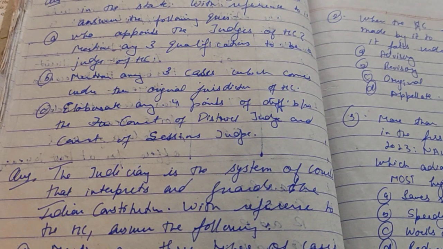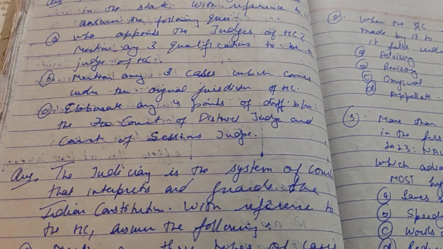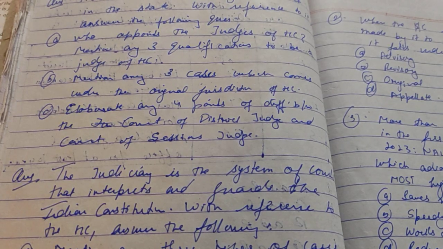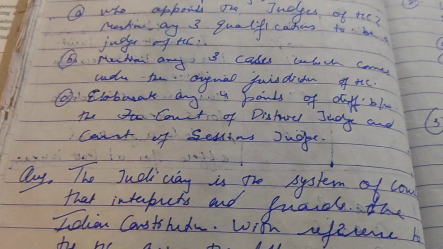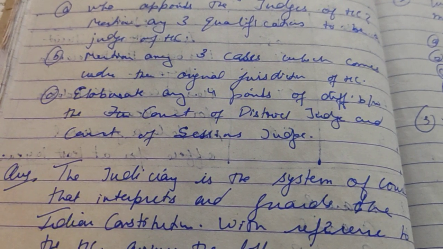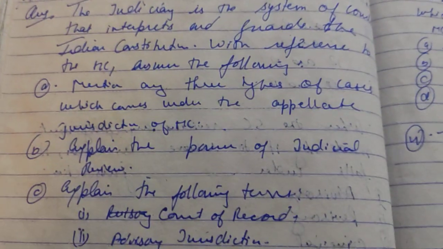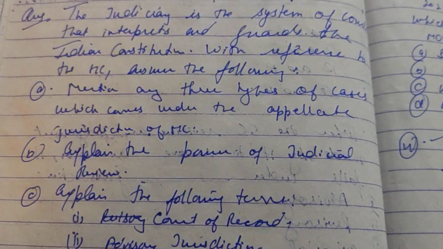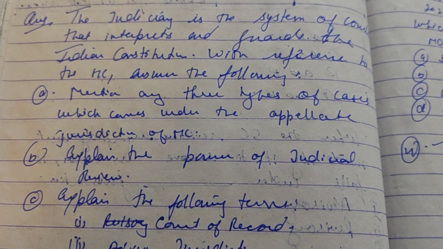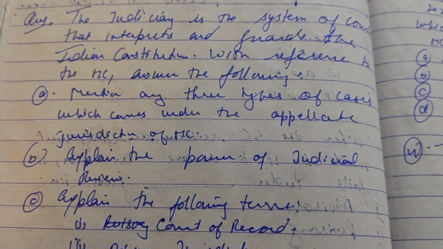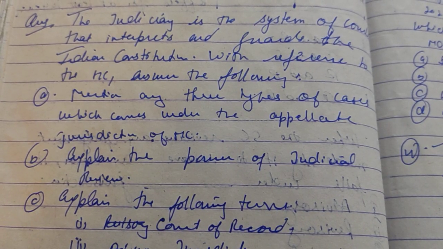Third is, elaborate any 4 points of differences between the Court of District Judge and Court of Sessions Judge. We are to write any 4 points of difference between the Court of District Judge and Court of Sessions Judge. Question 2. The judiciary is the system of courts that interpret and guards the Indian Constitution. With reference to the High Court, answer the following.